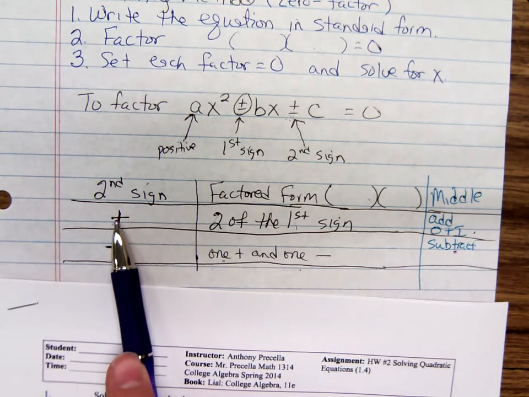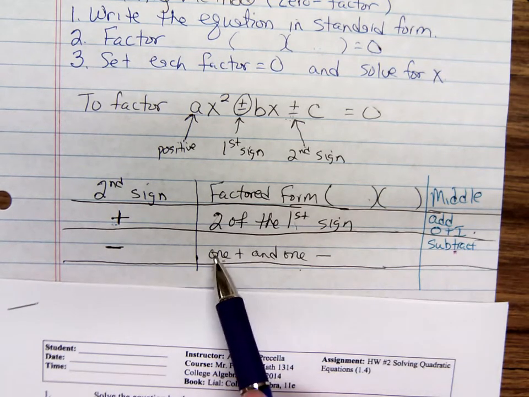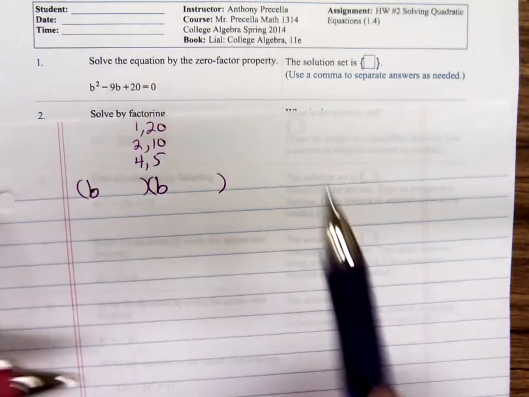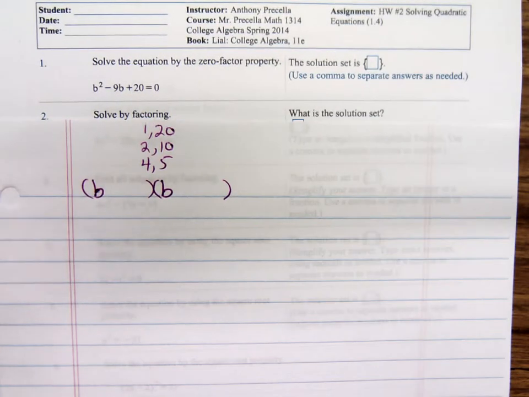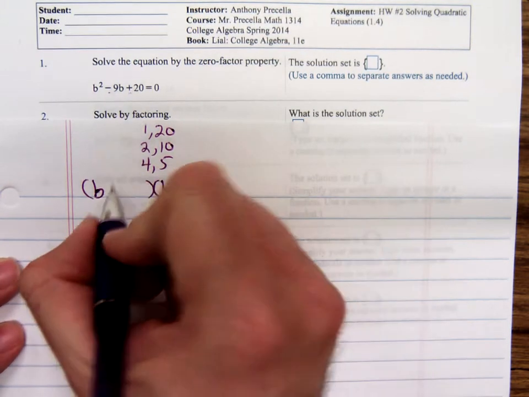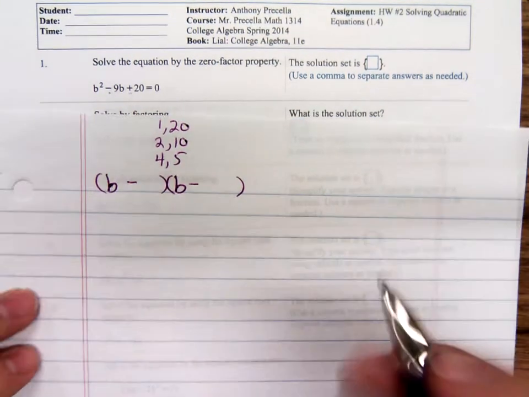The second sign is plus, so we're going to have 2 of the first sign. We want numbers to multiply together to give a positive, but add together to give a negative. So if the second sign is plus, minus, minus, and let's see.